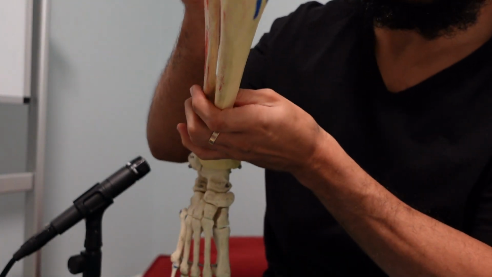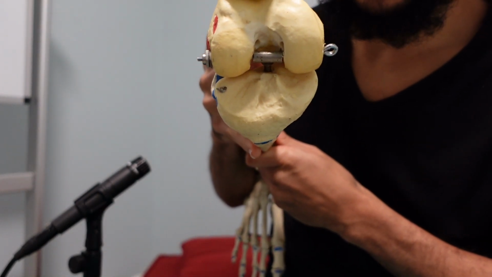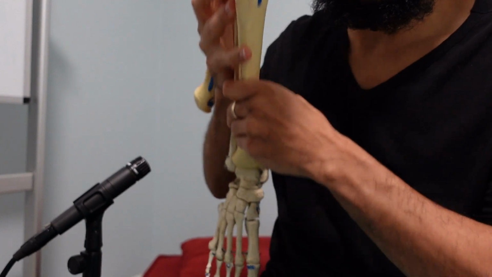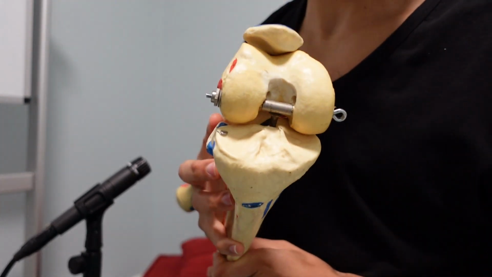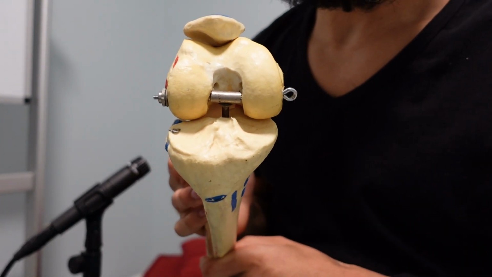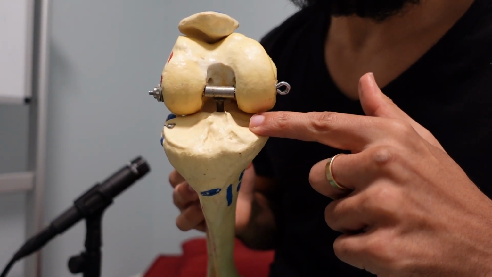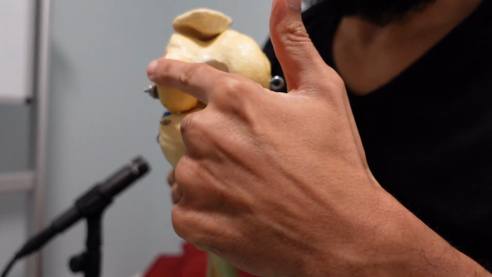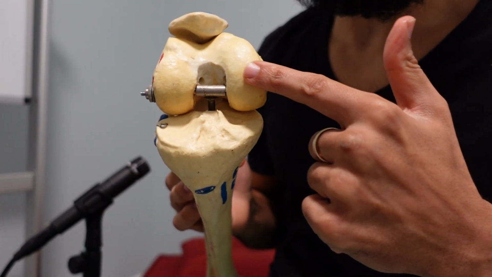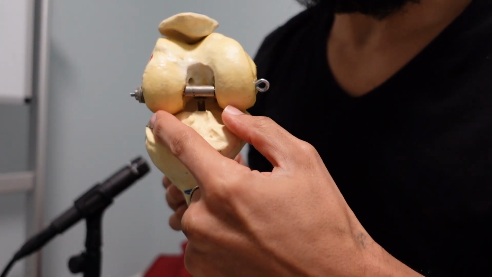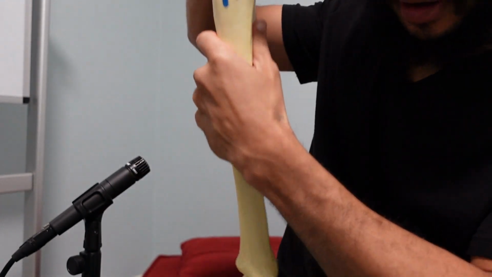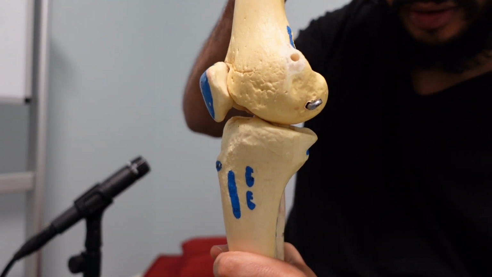When we look at the top of this tibial plateau like this, let me get the light at a right angle. So what we can see is that there's these two concave surfaces on either side that basically allow the convex surfaces of the femur to then fit onto there, okay? So they fit on like so, all right?